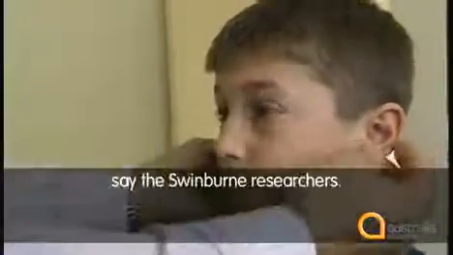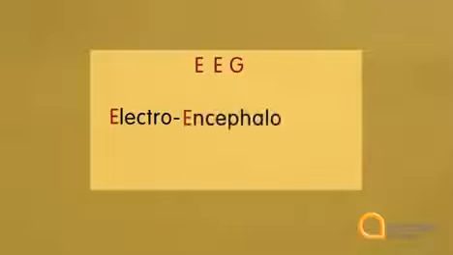An EEG brain scan helps answer that, say the Swinburne researchers. He says an EEG. That's an abbreviation. We don't pronounce it like a word, we say each letter: E-E-G. EEG stands for electroencephalograph. That's a type of brain scan, but you can see why we shorten it to EEG.